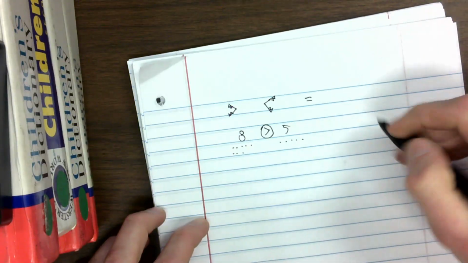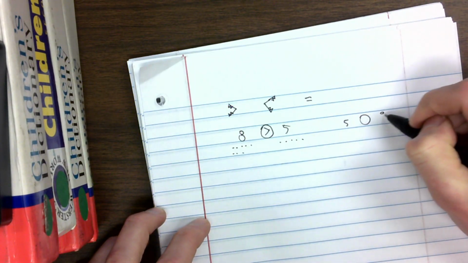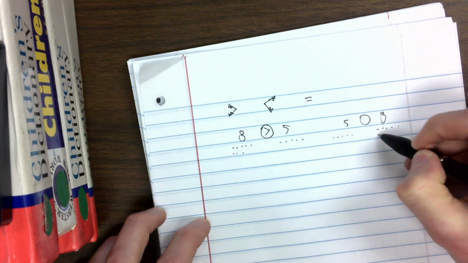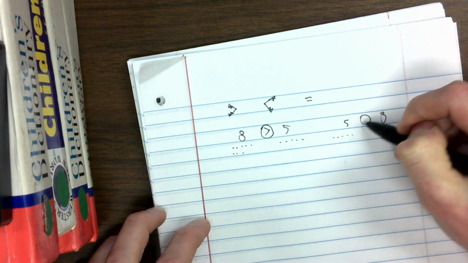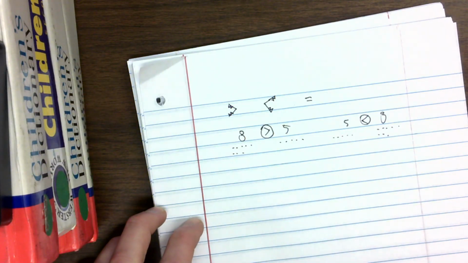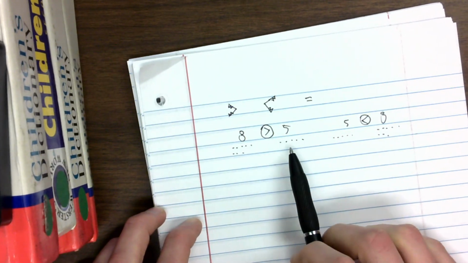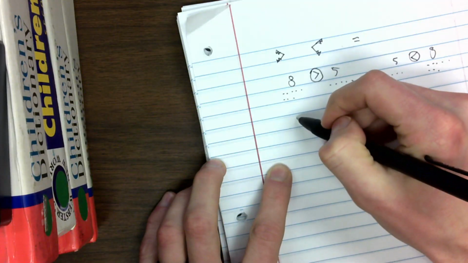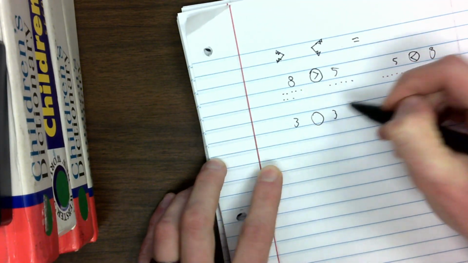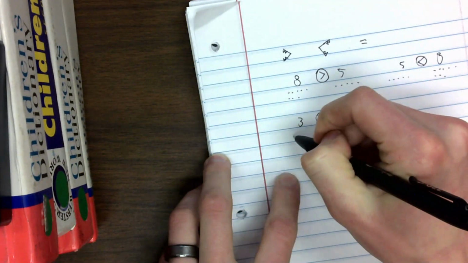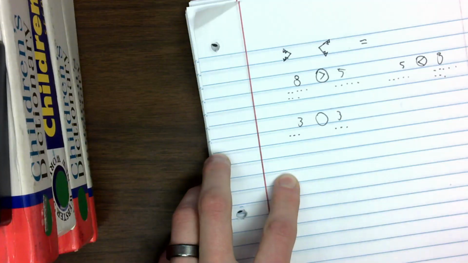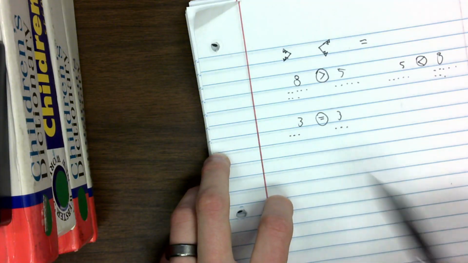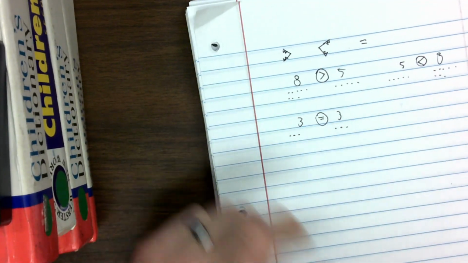Okay. If we had 5 compared to 8, well, we've got 1, 2, 3, 4, 5. We've got 1, 2, 3, 4, 5, 6, 7, 8. Once again, there's more over here, but now the alligator mouth is going to point that way. So we could read this as 8 is greater than 5. We could read this as 5 is less than 8. If we have 3 compared to 3, those are the same. If we add the dots, we can see they're the same, and so we would put equal. We could read this as 3 is equal to 3, or 3 is the same as 3.